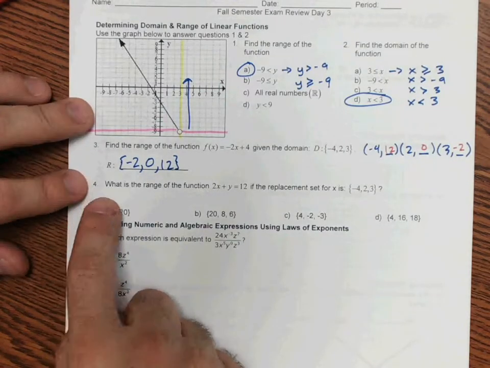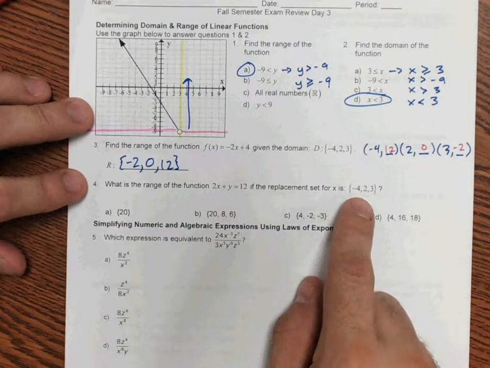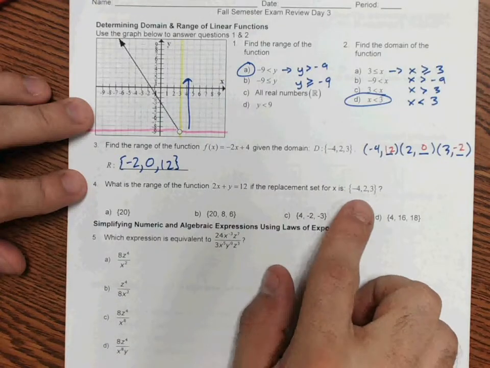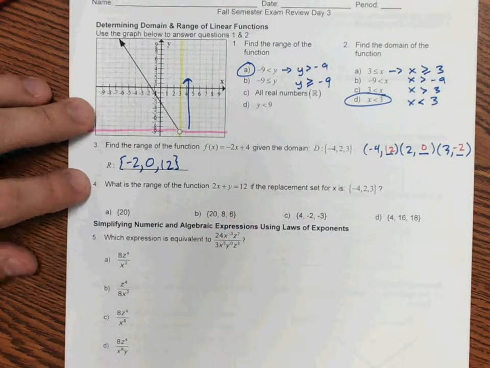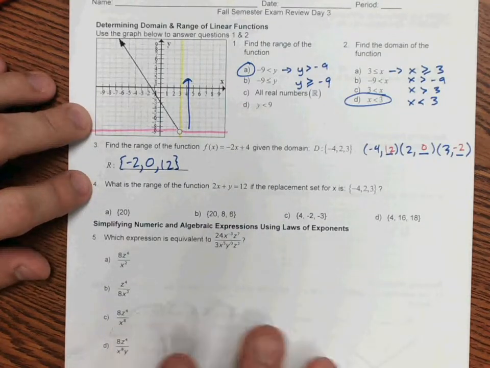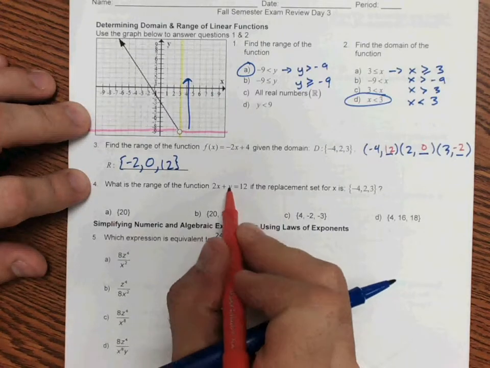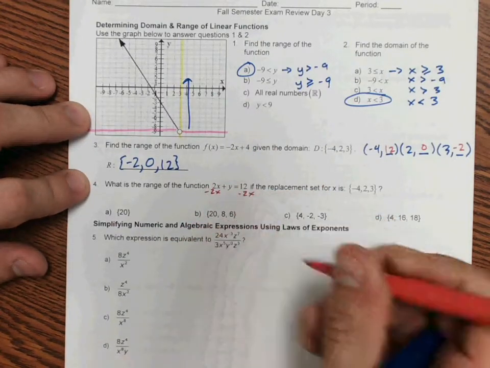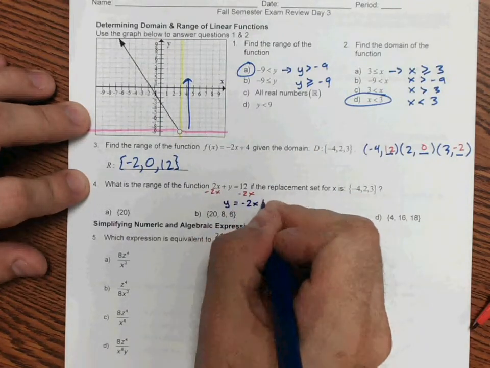Next set, what is the range of this function if the replacement set for x is -4, 2, and 3? Now, you could definitely plug in these numbers for x 3 times. That's totally fine. What I would rather have you do is to solve this equation for y and then plug it in the calculator. I want y by itself, so I have to subtract 2x from both sides, which gives me the new equation, y equals -2x plus 12.